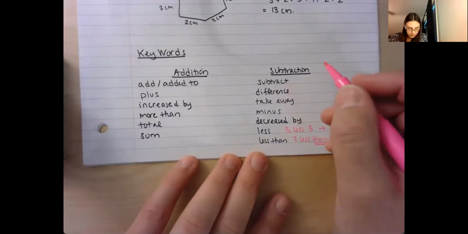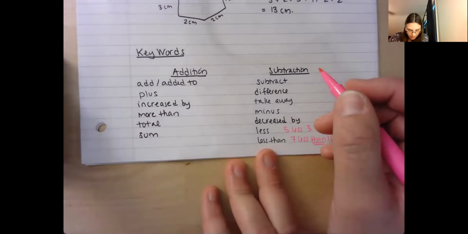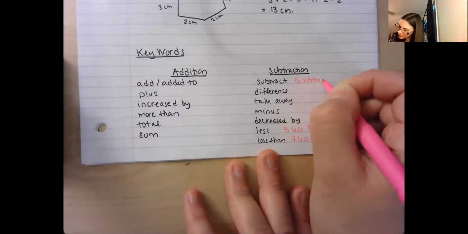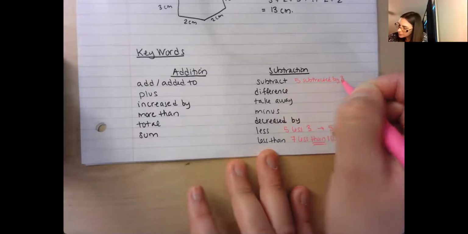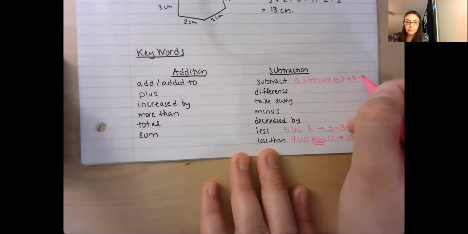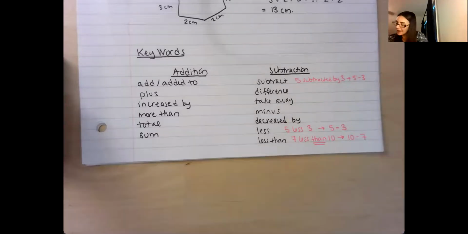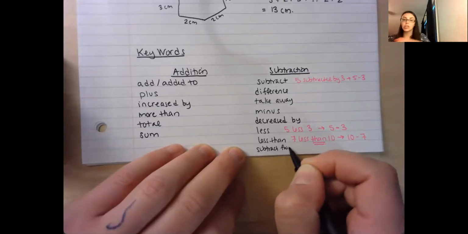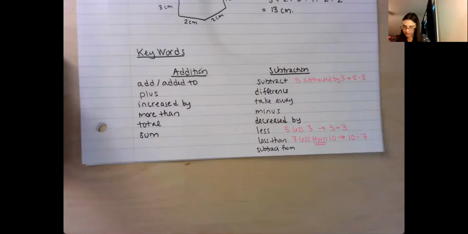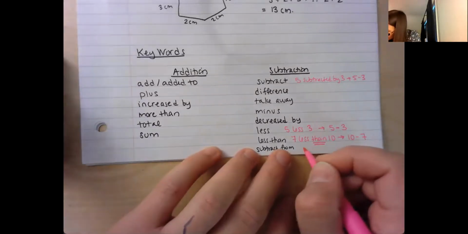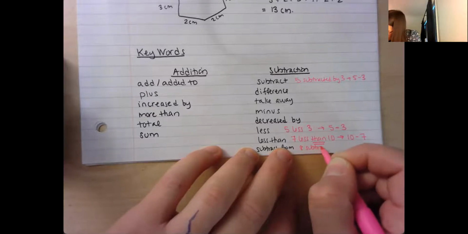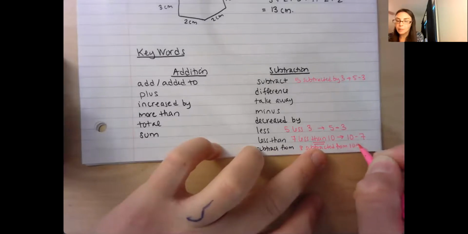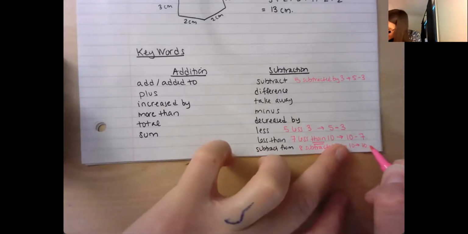Let's say I have 5 subtracted by 3. So that would just be 5 minus 3. But if I have subtract from, that's going to change my order. So for instance, maybe I say 8 subtracted from 10. Well, now I'm looking at 10 minus 8.